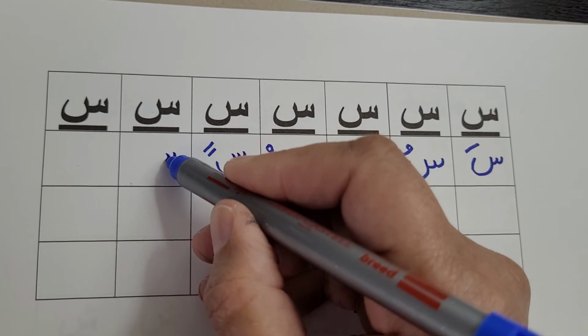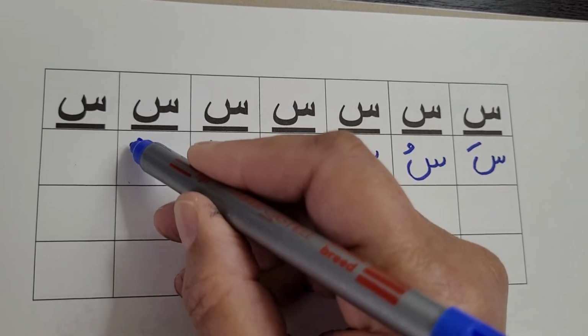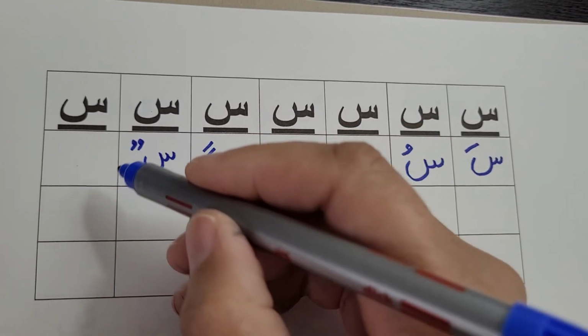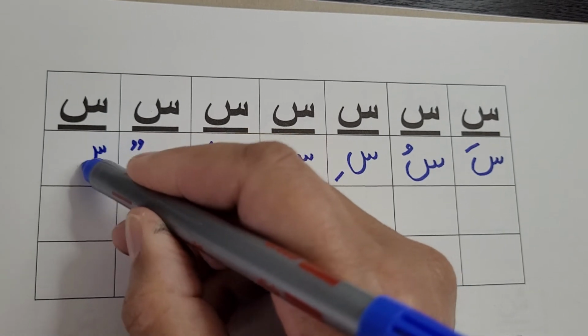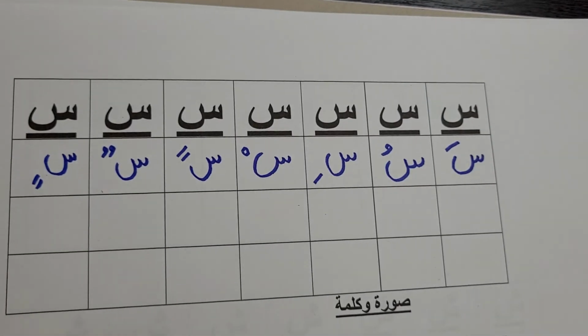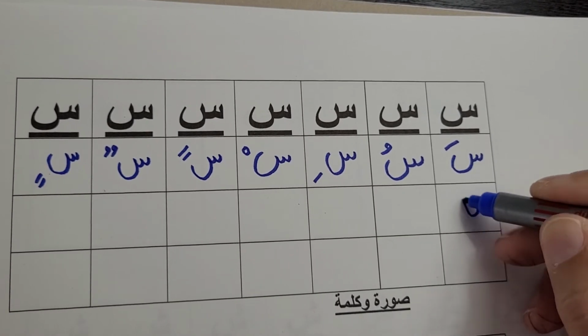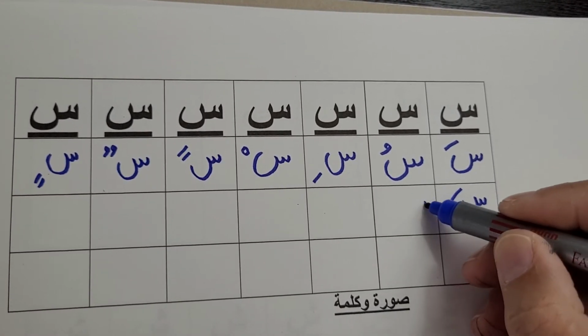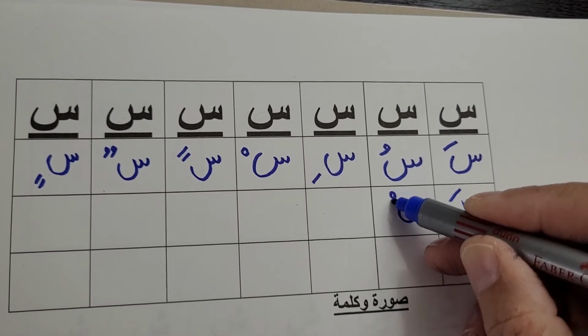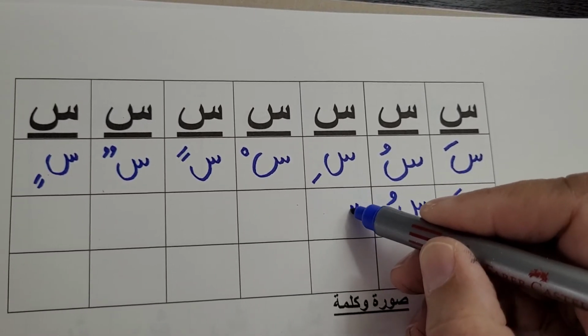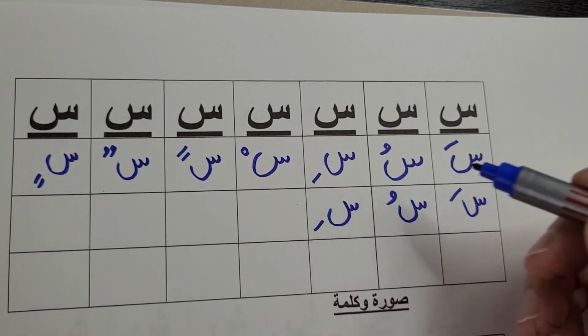Now, san with tanween dhamma, and sin with tanween kasra. Again, sa, su, si, sa, su, si. Read it and write it and practice it a lot, please.